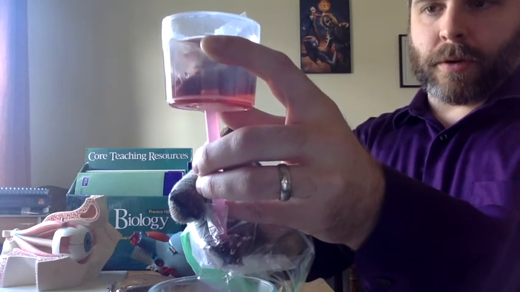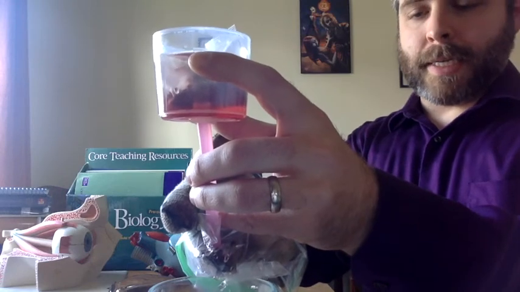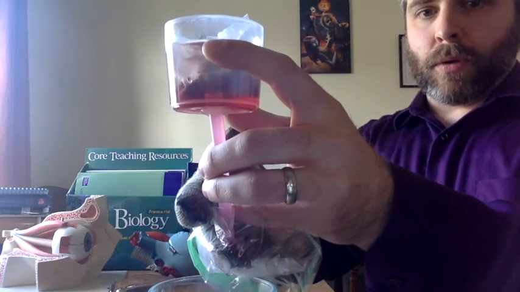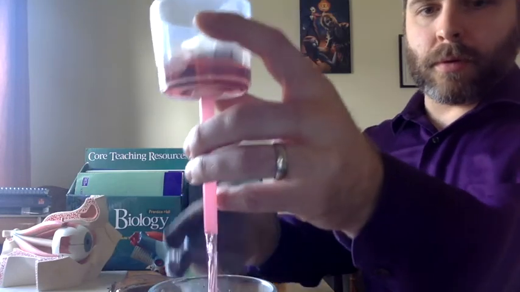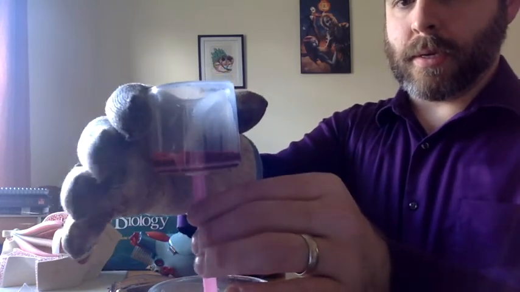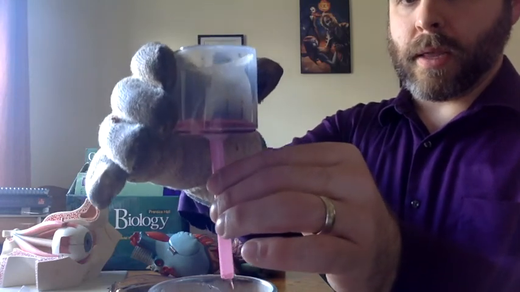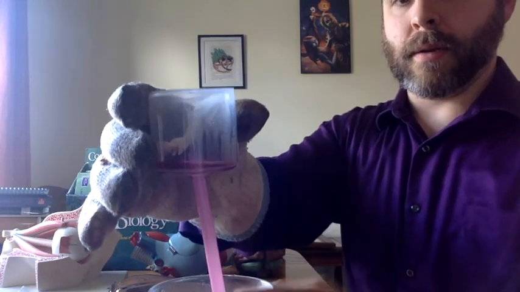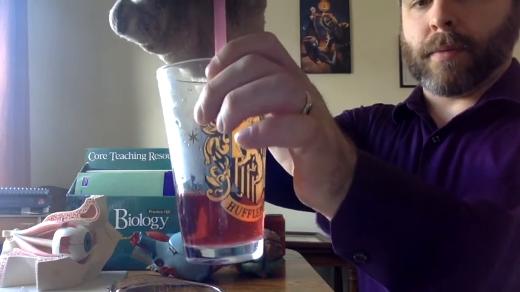But when we are good and ready, which I'm about to be because this is very, very hot, the water will drain out of the capsule through the proximal tubule. Ooh, very hot. See that? And then into the rest of the nephron, bringing the rest of the chemicals with it.